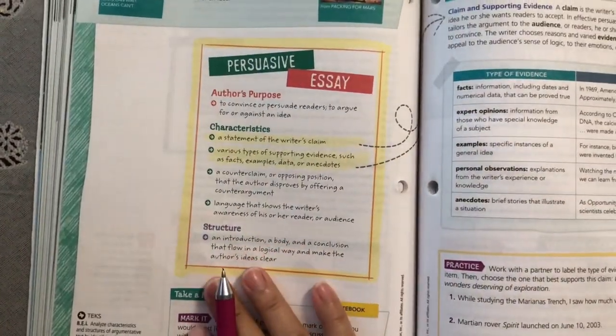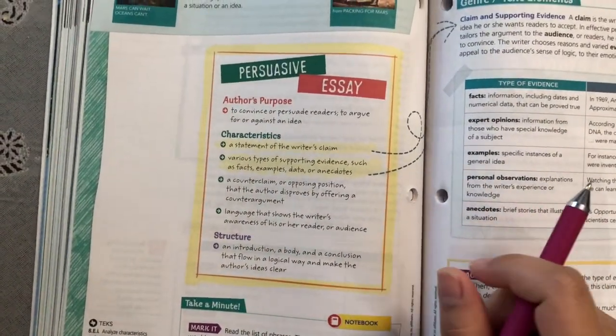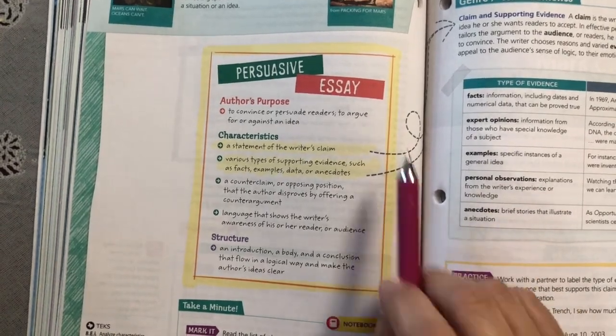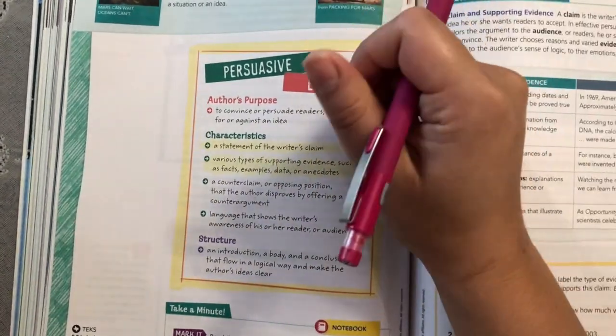Okay, so it is March 24th, I think. It's a Tuesday. So let's go ahead and get started with what we're going to be doing this week.